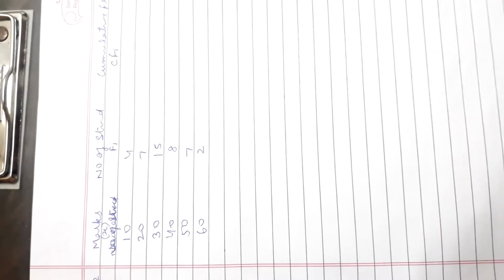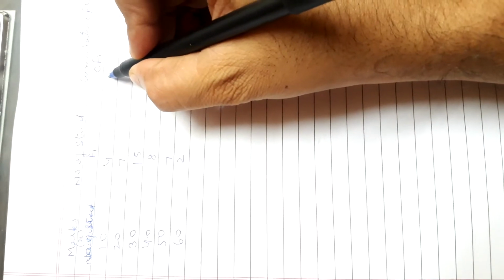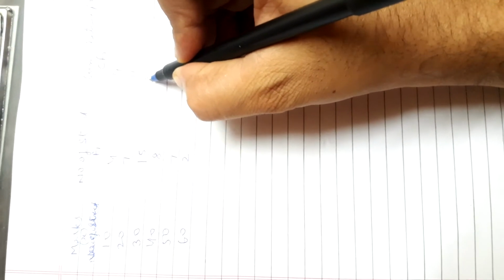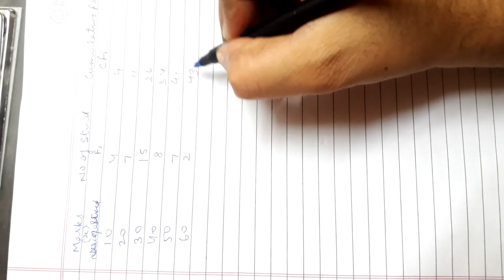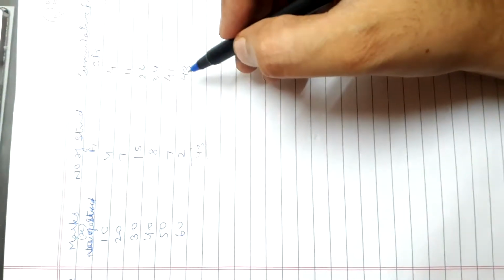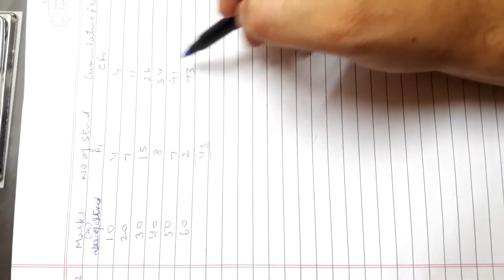We will find out first the values of Q3 and Q1. We have to find the cumulative frequency, CF, which we have learned in the last chapter. Here cumulative frequency will be 4, 11, 26, 34, 41 and 43. Total of frequency is also 43. If the total of frequency and the last cumulative frequency do not come the same, that means you have done something wrong in the calculation. You can use a calculator for the calculation part.